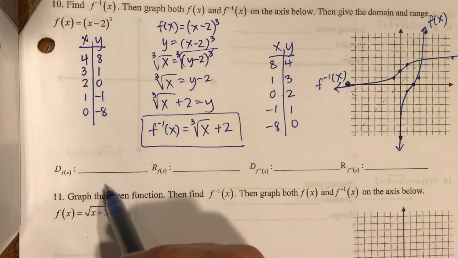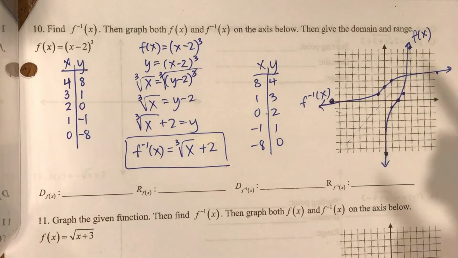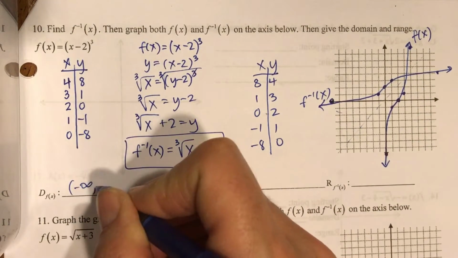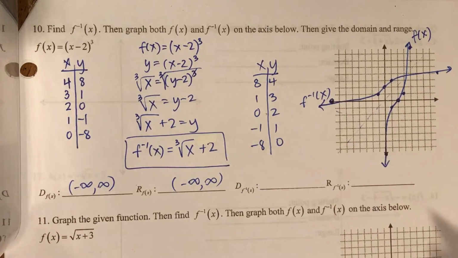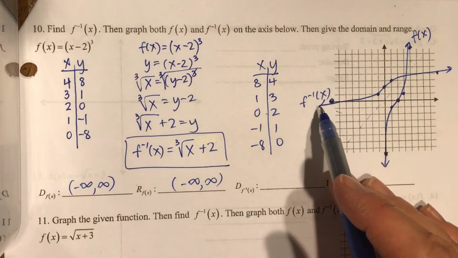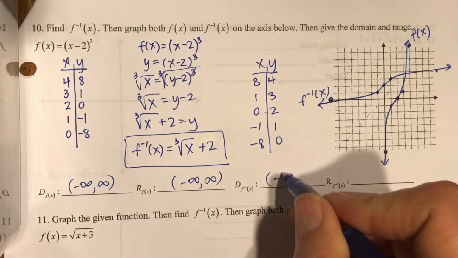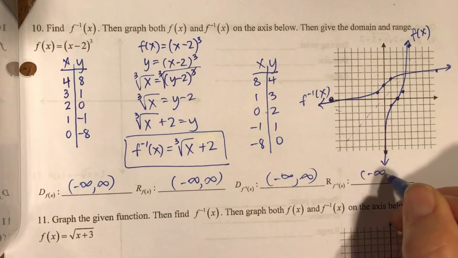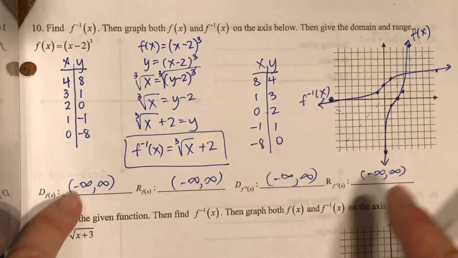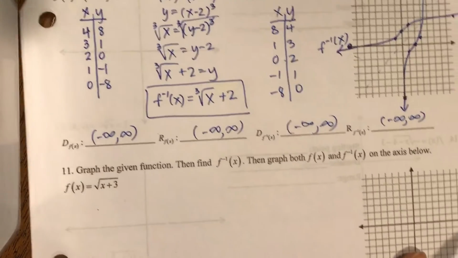Okay, so back over here to domain. If you're looking at the original one I drew, is graph happening? Yes, yes, yes, yes, yes, all the time. So this one's -infinity to infinity, and the range is the exact same. In terms of the inverse, is graph happening? Yes. And is graph happening? Yes. And this domain should match that range, and this range should match that domain.